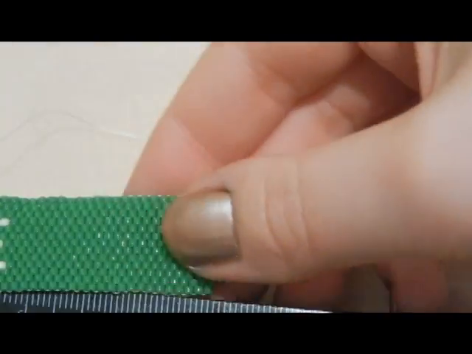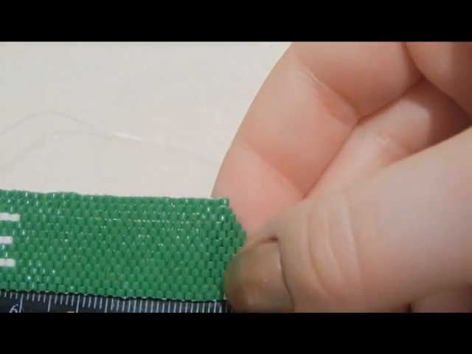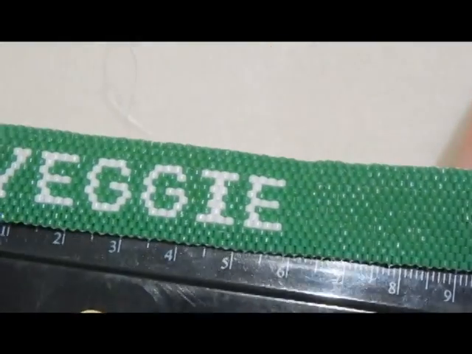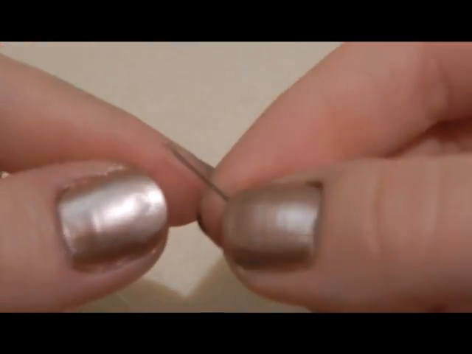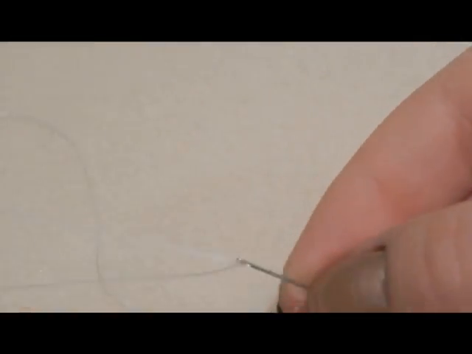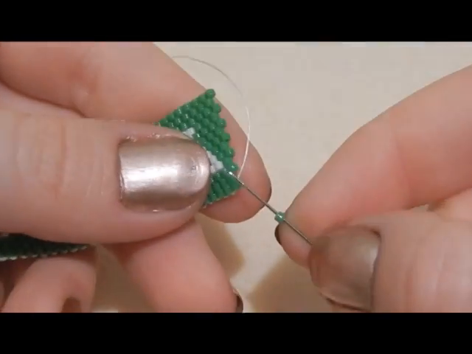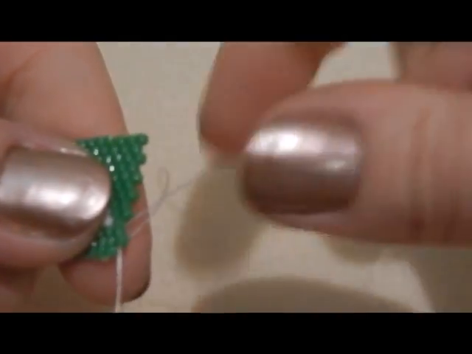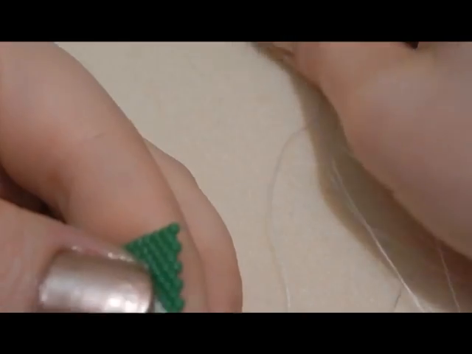But yeah, I'm just remeasuring to work out how much longer my bracelet needs to be. What I usually tend to do is find the centre point of the bracelet, fold it in half. I'll fold it down that centre point and then match up each side. But yeah, we're just going to continue in exactly the same way that we have been doing the whole bracelet.